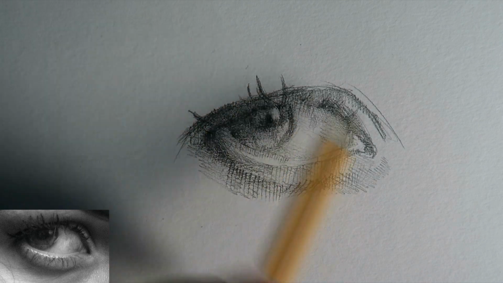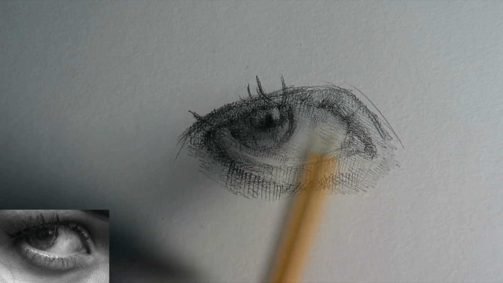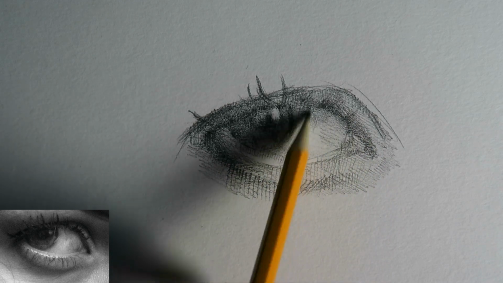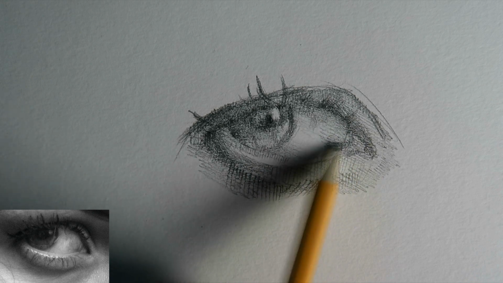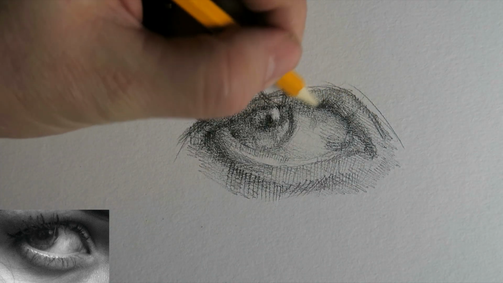I avoid actually in most of this drawing to have visible hatchings. It's more like tonal value, but not really that you see the lines of hatchings. You see a few now on the underside of the drawing, but not too much.